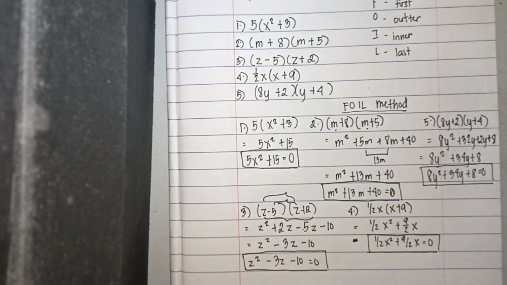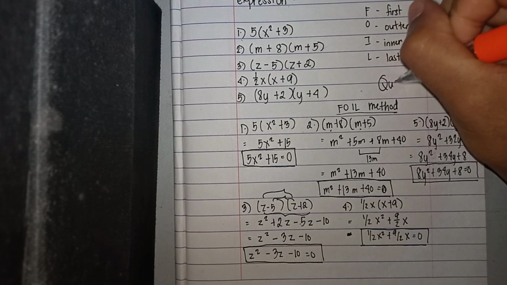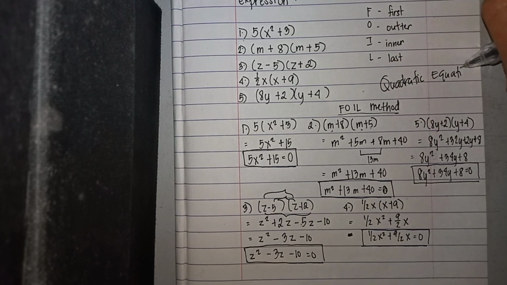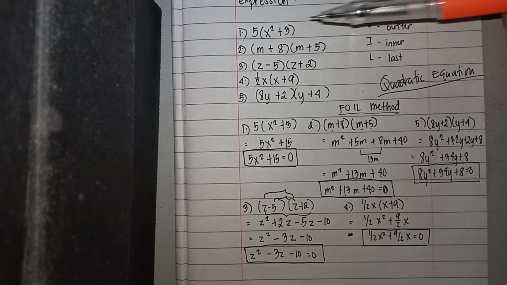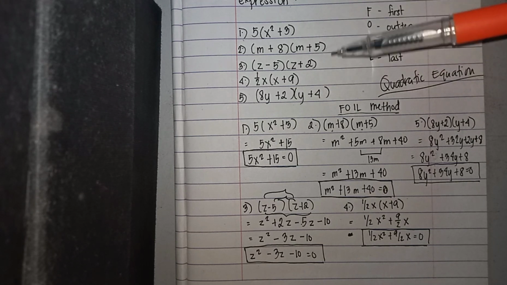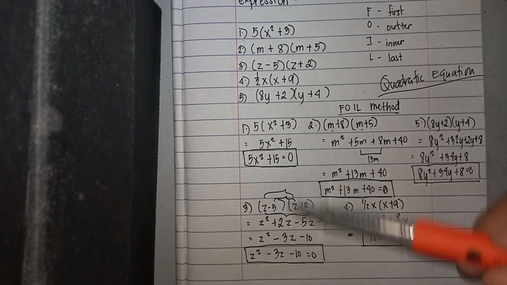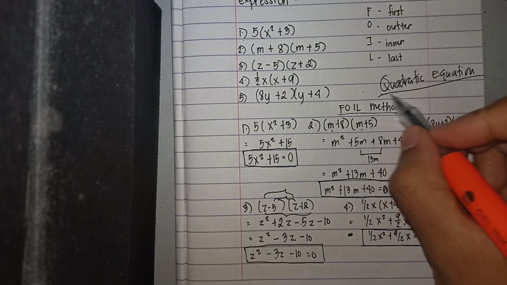As we can see, all of the answers are of degree 2. So therefore, we can conclude that these answers are quadratic equations. The given expressions numbers 1 to 5 are in factored form. So as we multiply each of these, they give us quadratic equations.